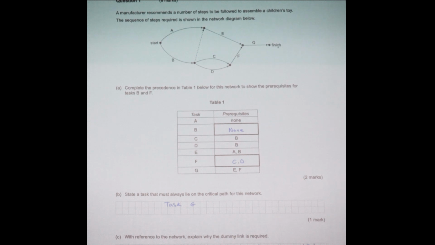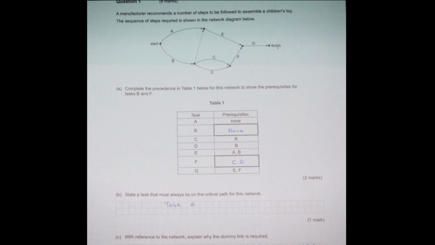This is a question that wasn't done particularly well the previous year, and it was obviously assessed again last year. What we're given here is they need to make reference to task E, which is at one end of the dummy link, and also they've got to look at what's happening with tasks C and D. In relation to task E, it needed both tasks A and B to be completed, whereas task C and D only needed task B, okay?